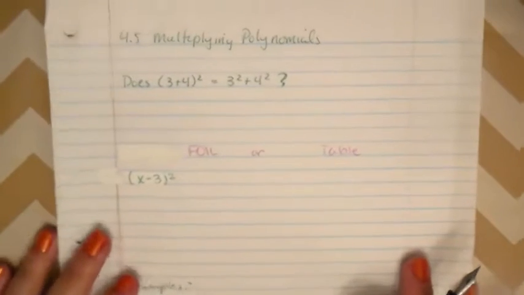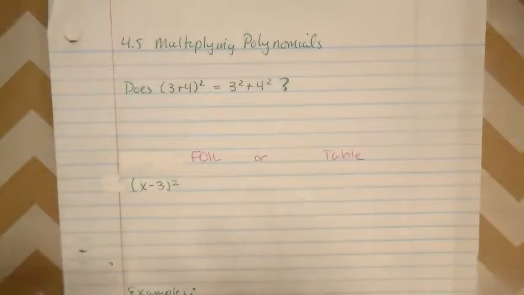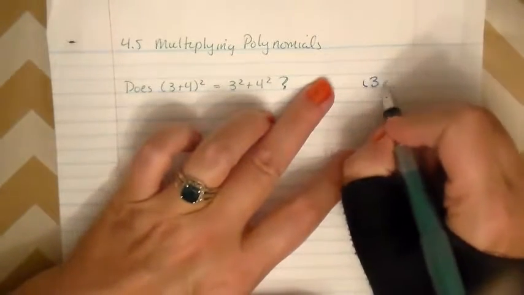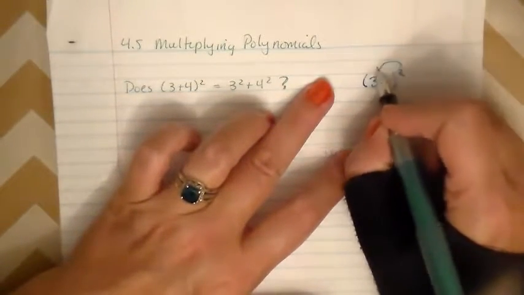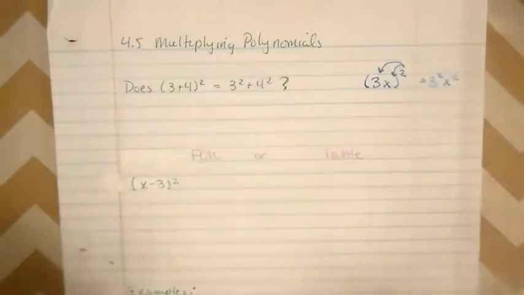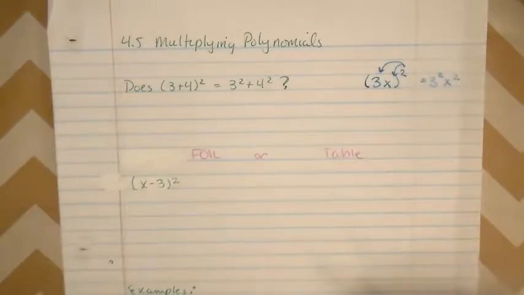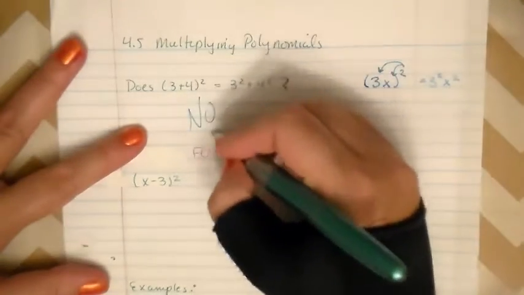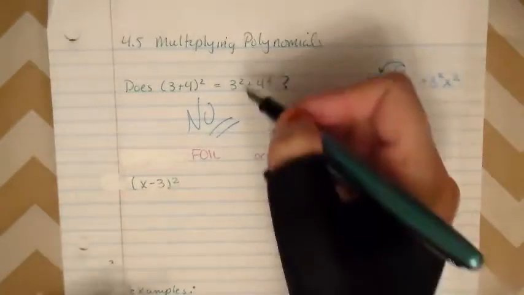Chapter 4, Lesson 5 is on multiplying polynomials. So the first thing we want to know is, does (3 + 4)² equal 3² + 4²? Now, when we were raising powers to powers and products to powers, and we had a squared outside, it did come in, and that did equal 3² x². However, when you have that addition, or if you have subtraction, no, it does not. We don't bring in the squared.